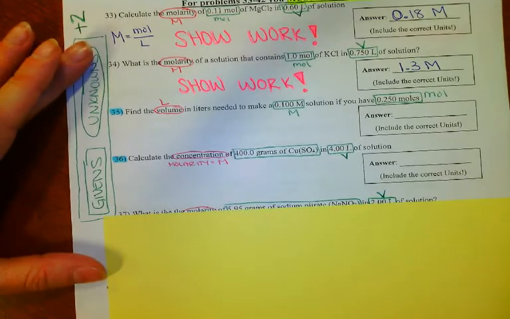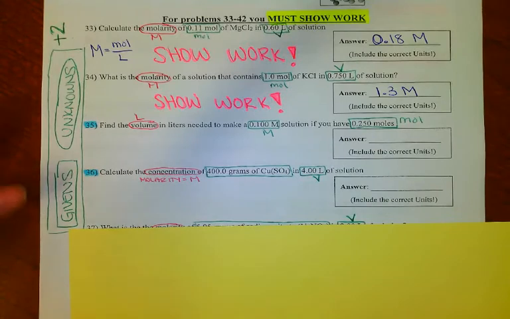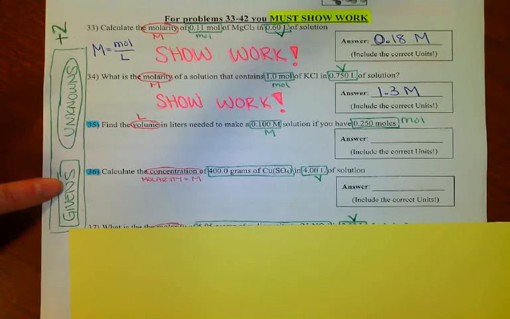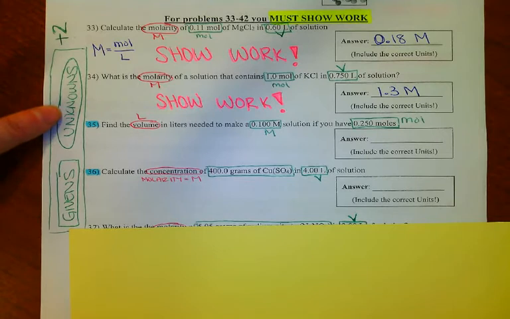Okay, number 35 and 36 we're going to do together. And what you'll notice is I went through and I boxed in my givens in green, and I circled my unknowns in red. So I went through and I did that as well. And then I labeled them. Is it M for molarity, L for volume, or mole for moles? Alright, I'm going to switch to pencil because I will make a mistake otherwise. Oh, let me see if I can find one.